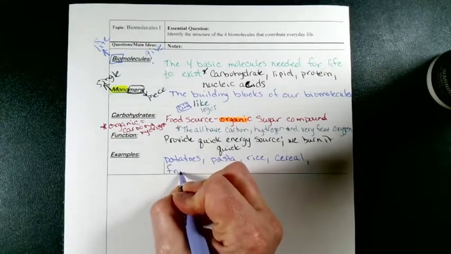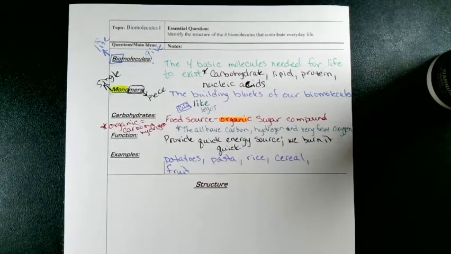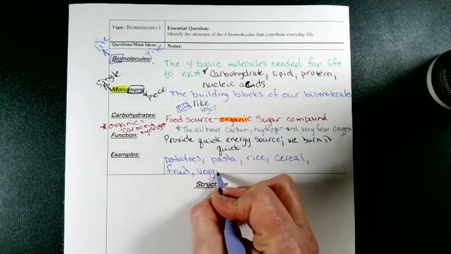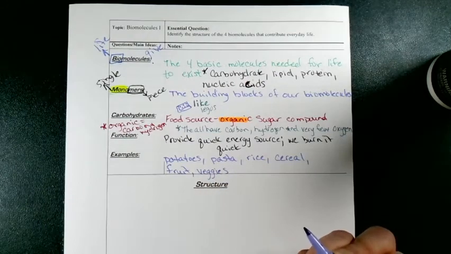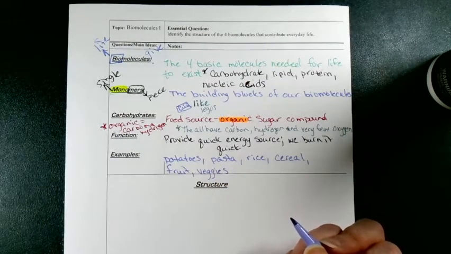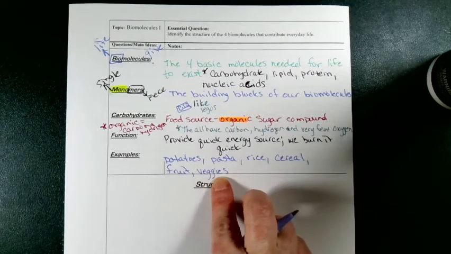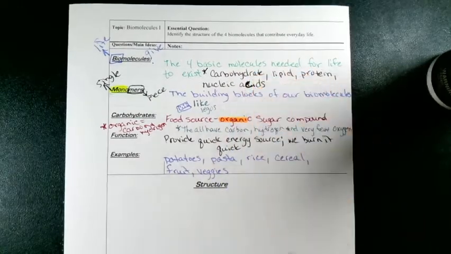Our wonderful fruit, our blueberries, watermelon, kiwi, and many veggies, even though they have other benefits for us, other micronutrients, our veggies contain what we call a macronutrient or a biomolecule of carbohydrates.